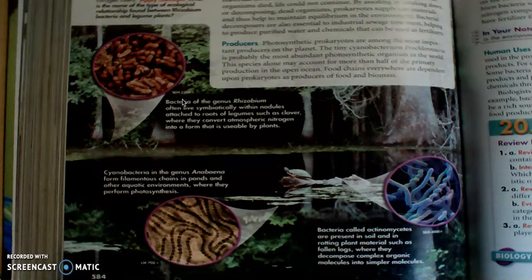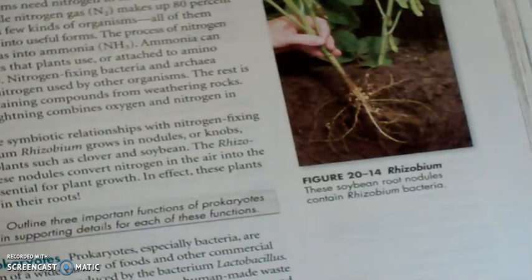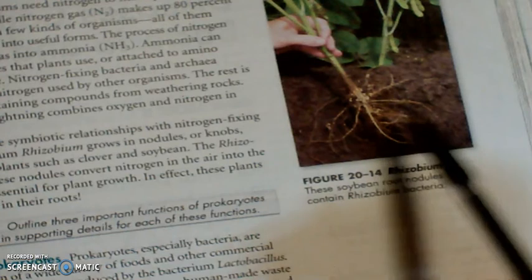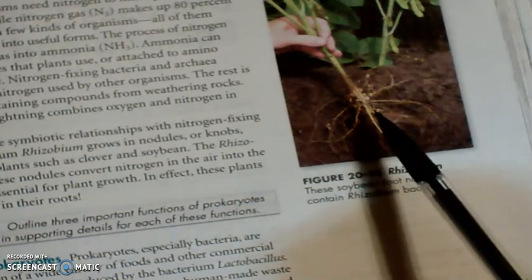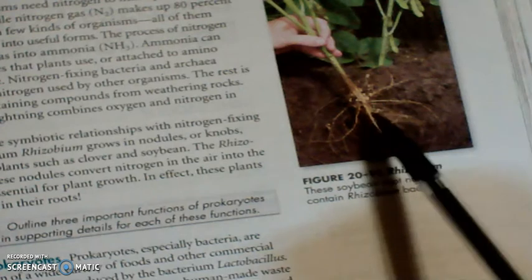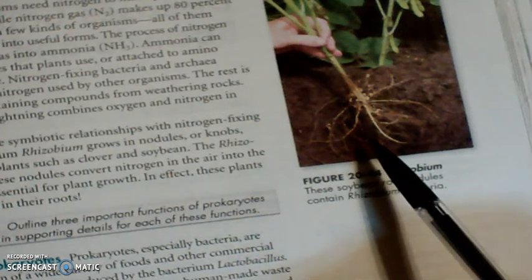So there are nitrogen fixing bacteria everywhere in the soil, and these bacteria convert ammonia into nitrates for plants. Very important for our plants to survive, and in fact they live in a symbiotic relationship with many plants. For example, let's see if I can find the picture. Okay, this picture on the top of page 585 shows a soybean plant, which is a legume, and those types of plants have this symbiotic relationship with nitrogen-fixing bacteria.